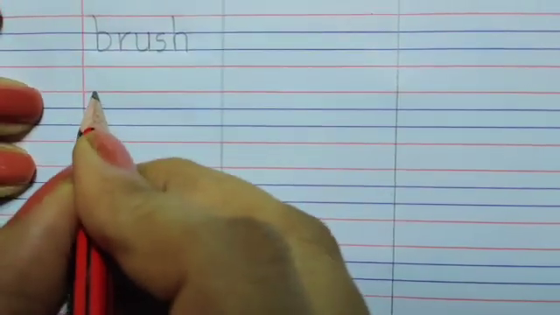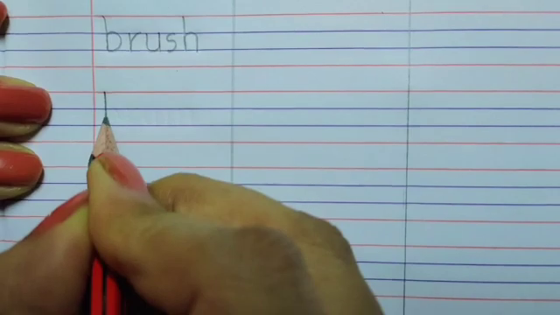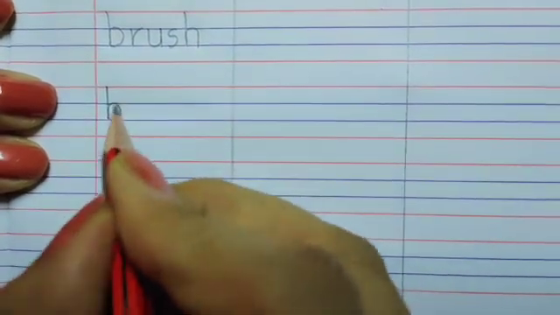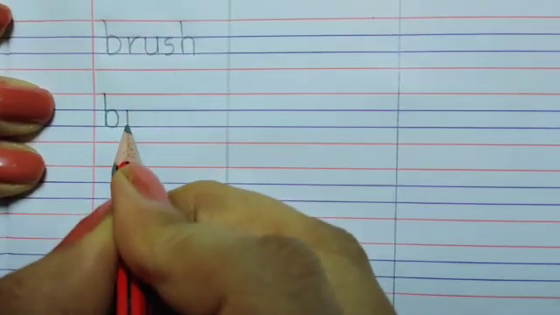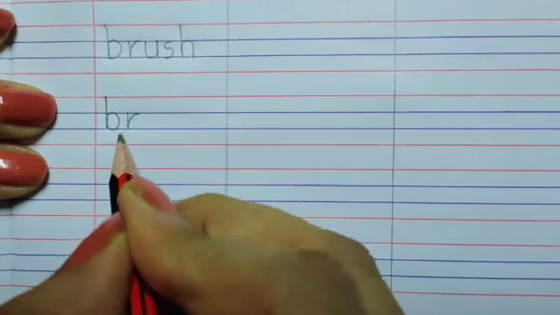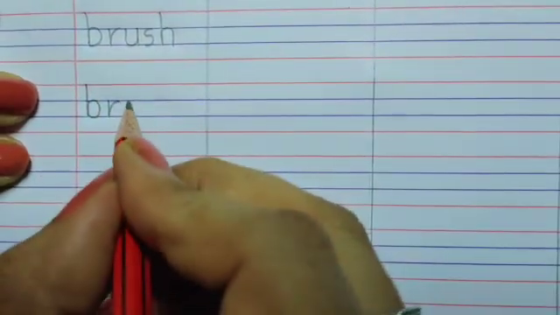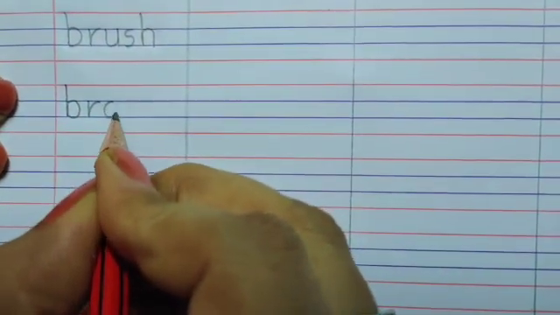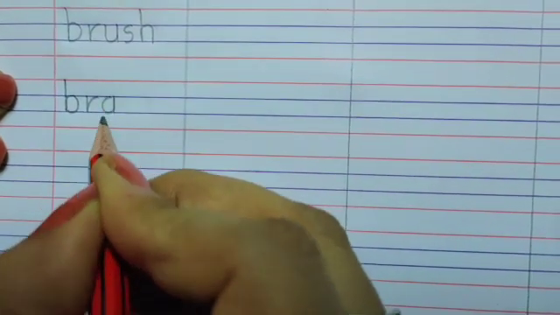The next word, brain, brain. B-R-A-I-N, brain. From the red line, you come down, you go up and you curve. B, down, up and curve. Blue line to blue line. R, curve around, up and down. Blue line to blue line.